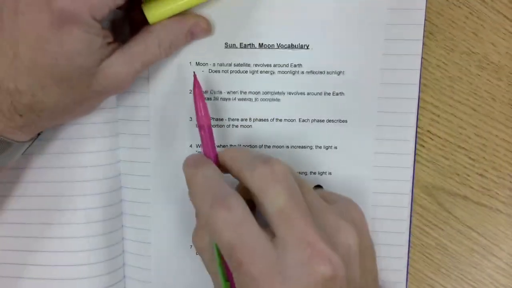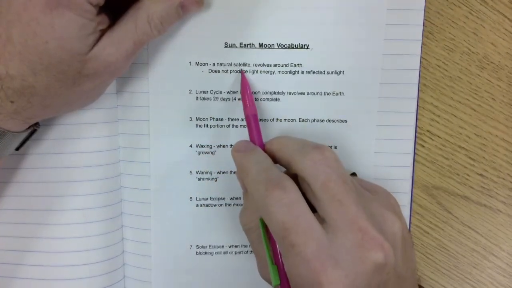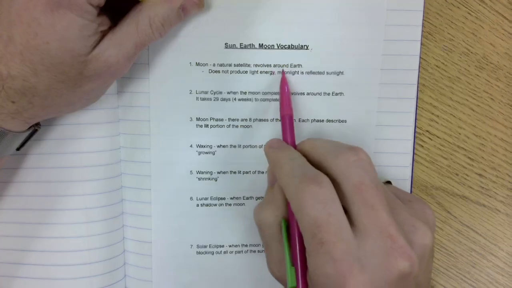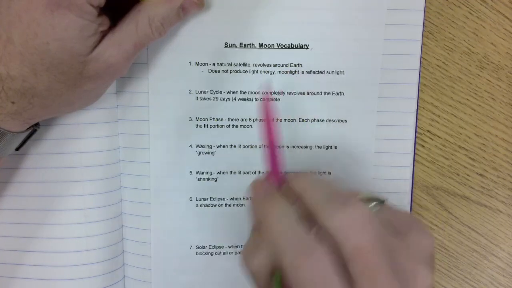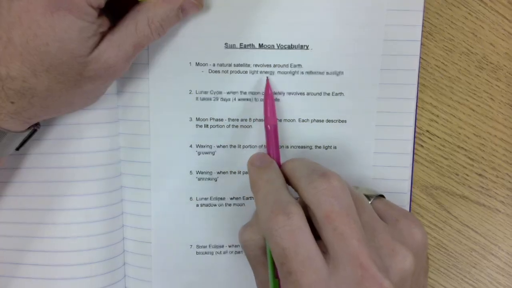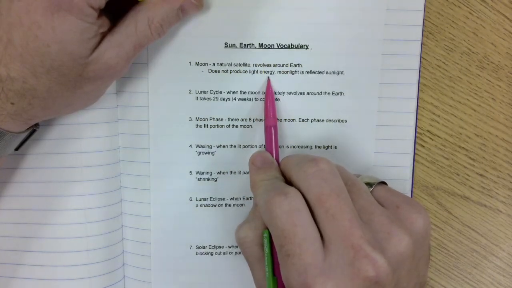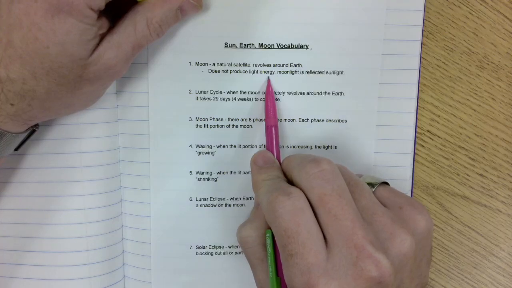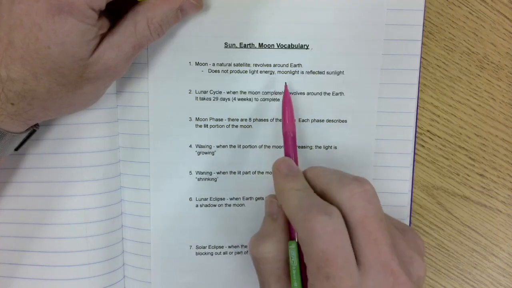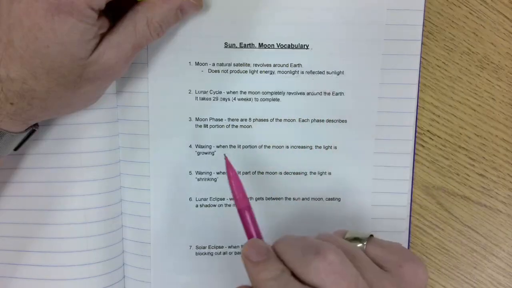So number one, our moon. The moon is a natural satellite. It revolves around Earth. Now it's important to know that the moon does not produce light energy. The moon does not make its own light. Anytime we see the moon shining, what we call moonlight is actually just reflected sunlight.